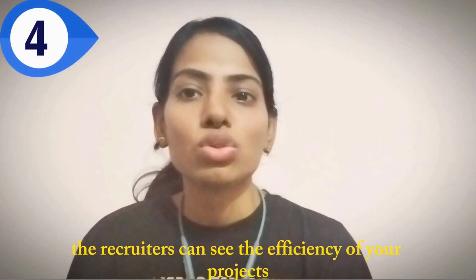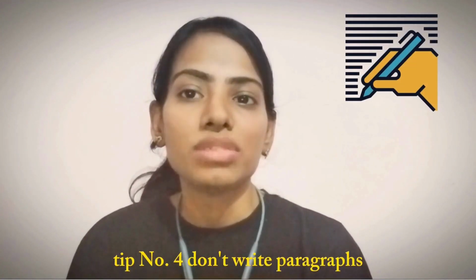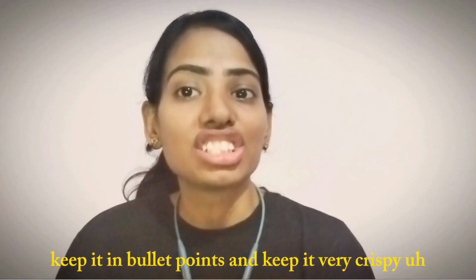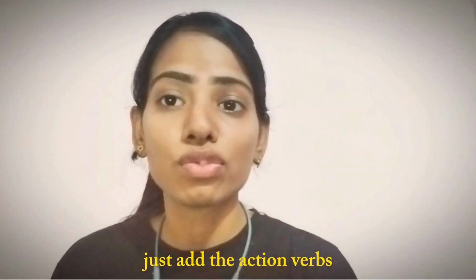Tip number 4. Don't write paragraphs. Keep it in bullet points and keep it very crisp. Just add the action verbs. Let's move to the next section.